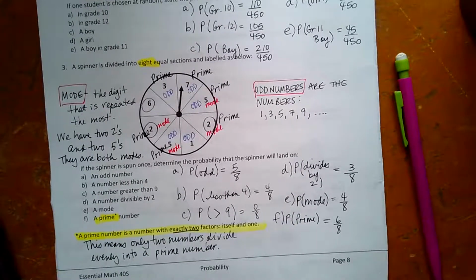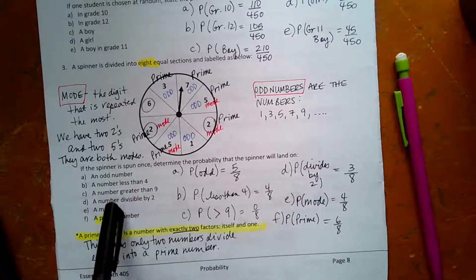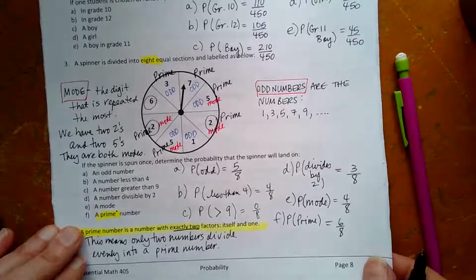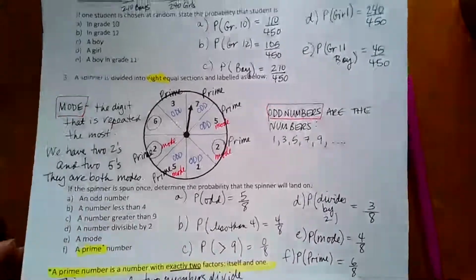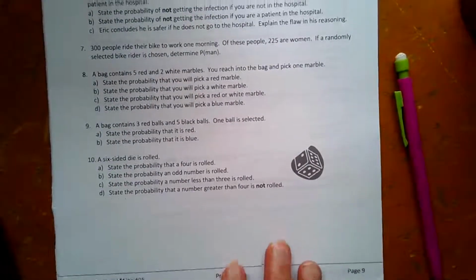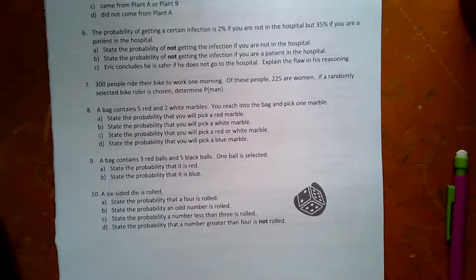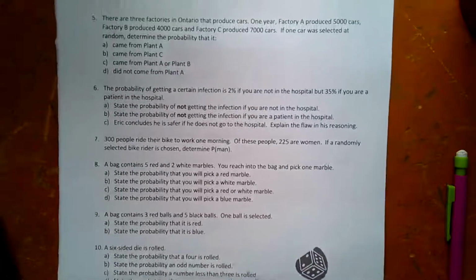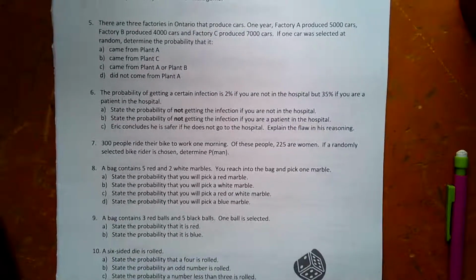Okay, so that's the first few questions. I definitely wanted to go over some of these definitions because I know you probably haven't seen some of these in a while. I'm going to give you the rest of the class to keep working on page 9. There's lots more questions. We'll go over a few of these tomorrow again.